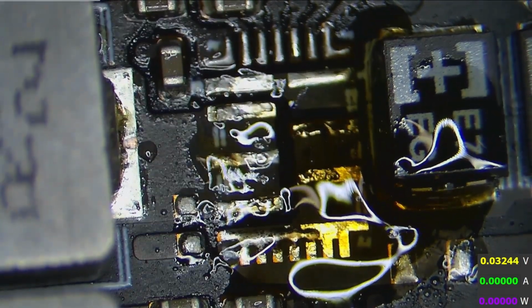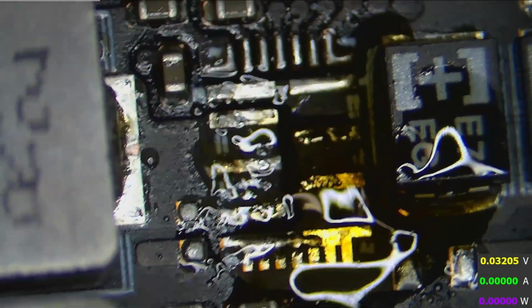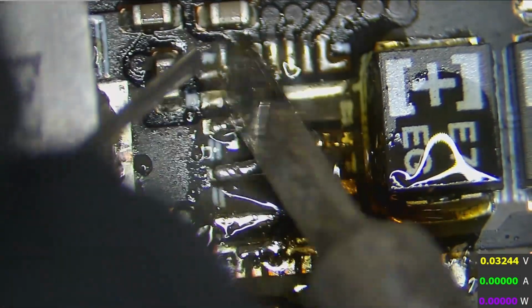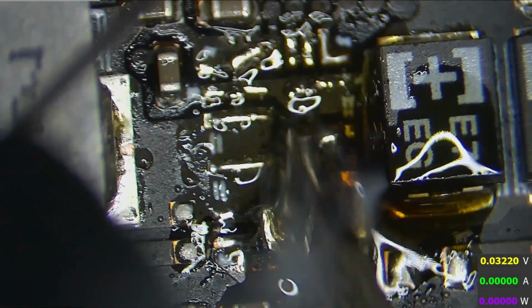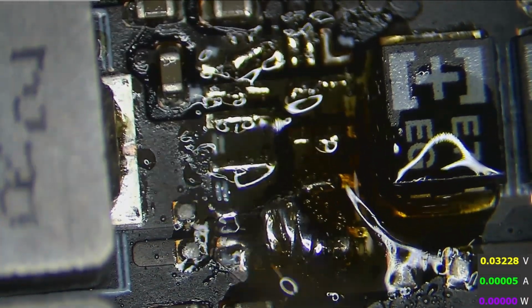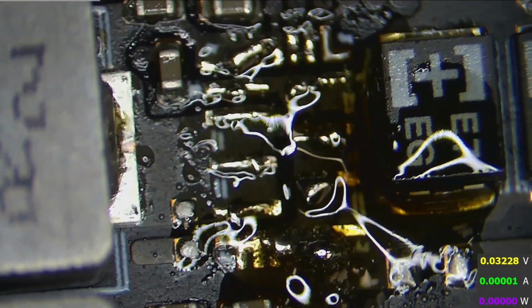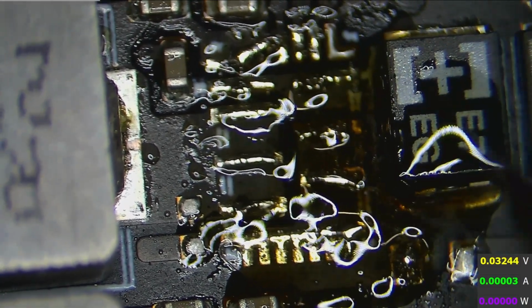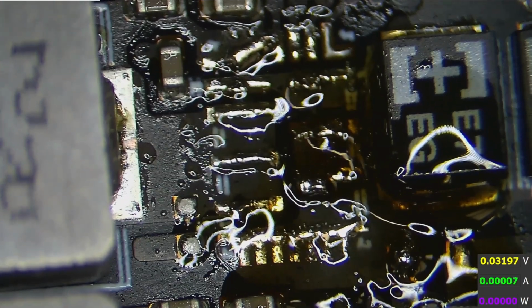Yeah, just add some leaded solder onto this first. We're gonna work with that.